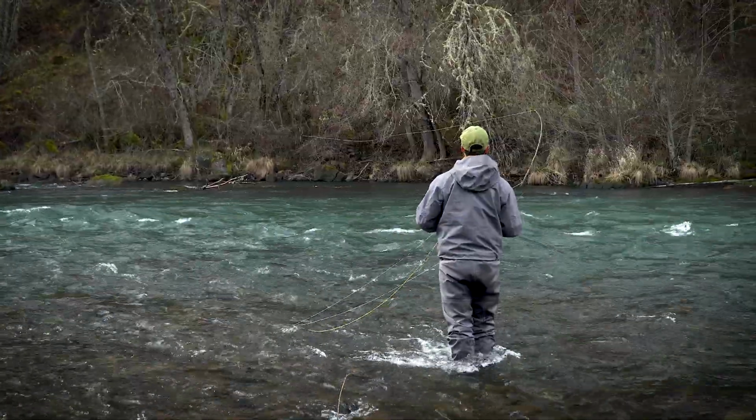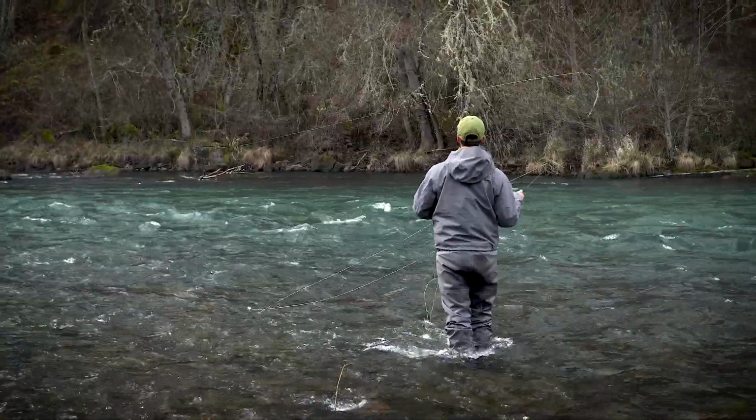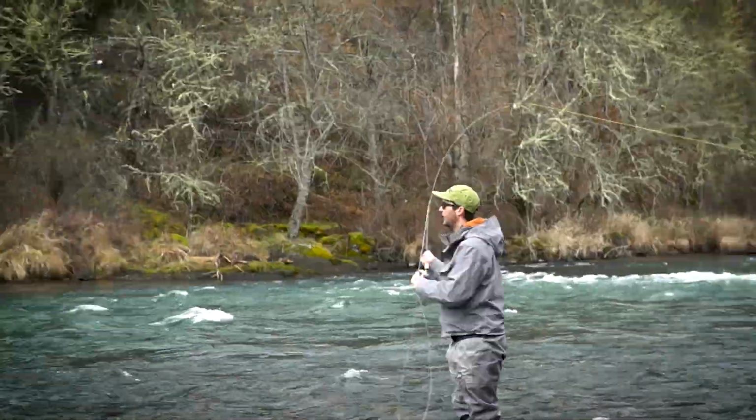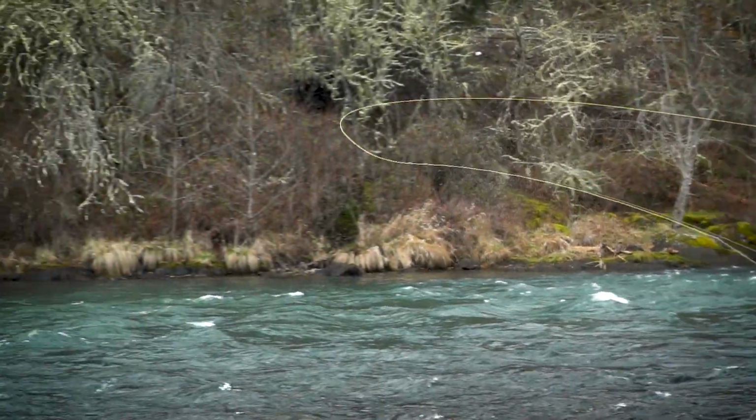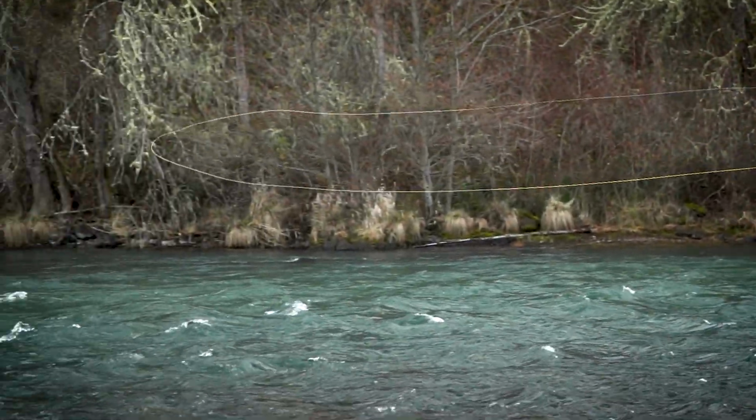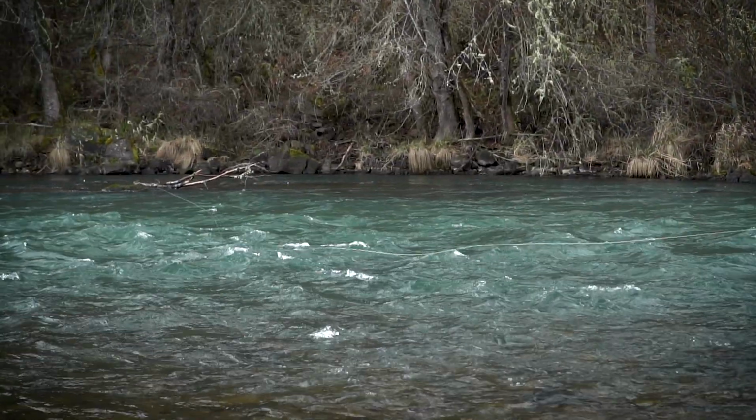Your leader is tapered, your fly line is tapered, and the idea there is that when you push that energy through the fly line, it unfurls the leader at the end. So the leader is thick where it connects to the fly line, thin where you connect it to the fly, so that fly kicks over for you. More on that later, but that's how it attaches.